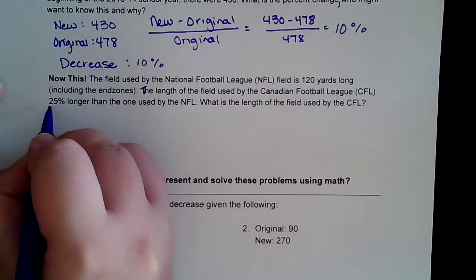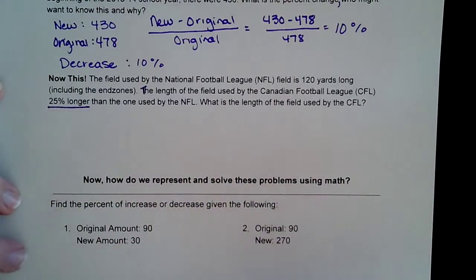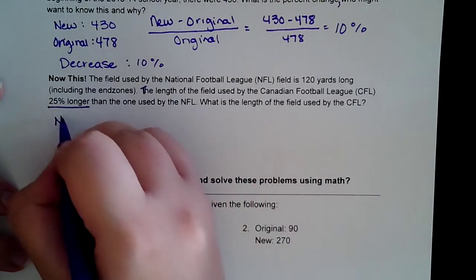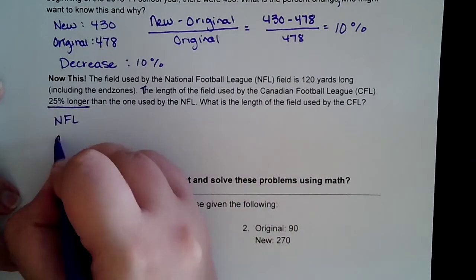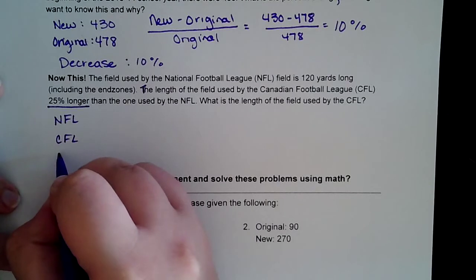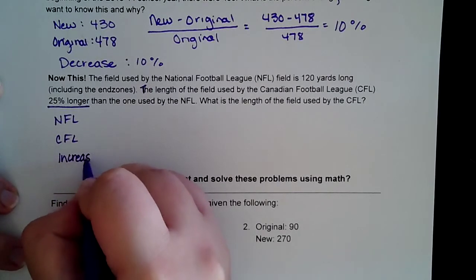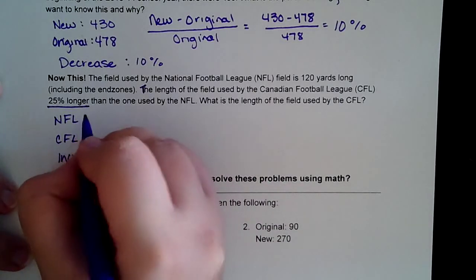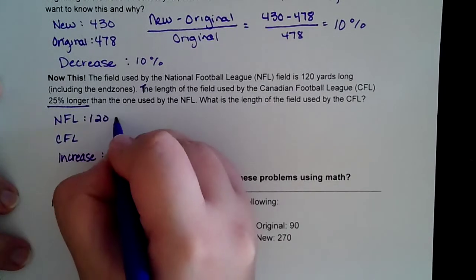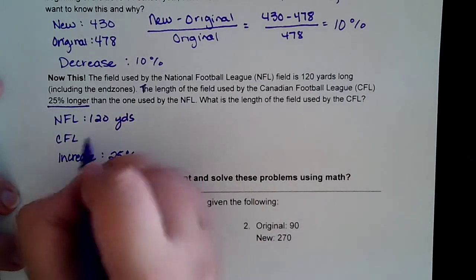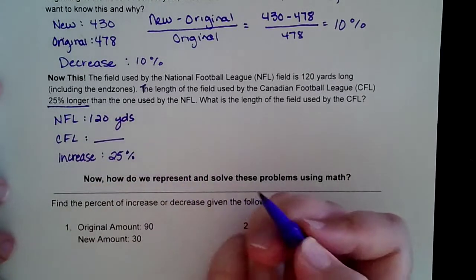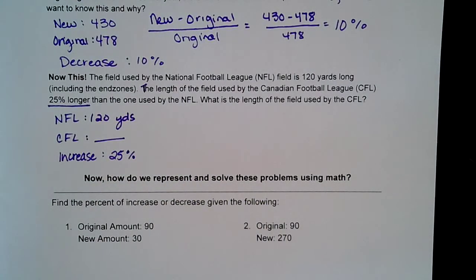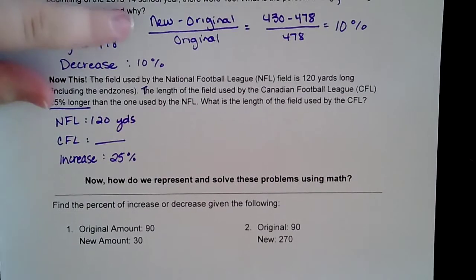However, I right away know that I have an increase from the NFL to the CFL because it tells me that it's 25% longer. So if the NFL is 120 yards long, I need to know what a 25% increase would be to the CFL.